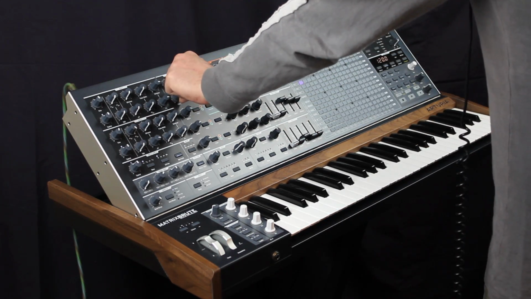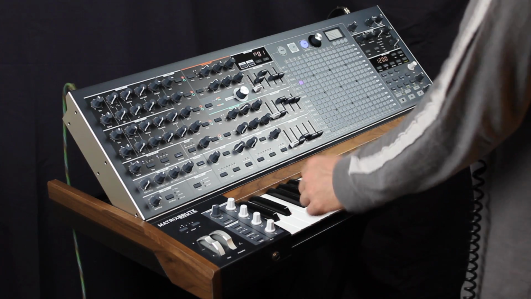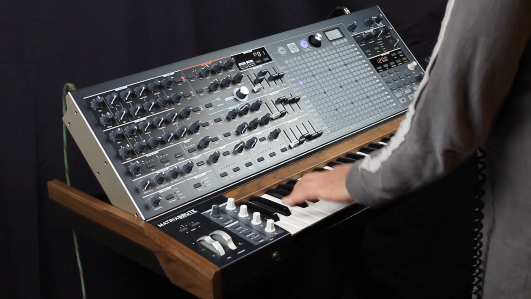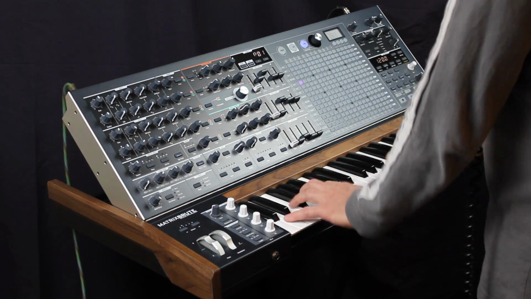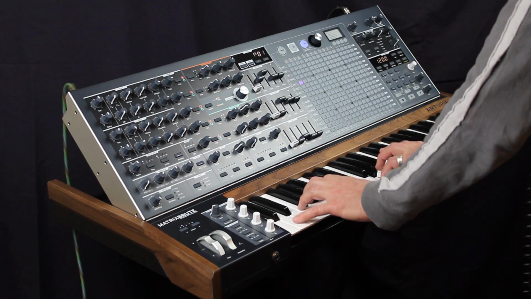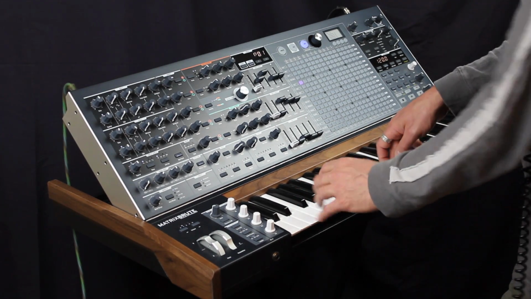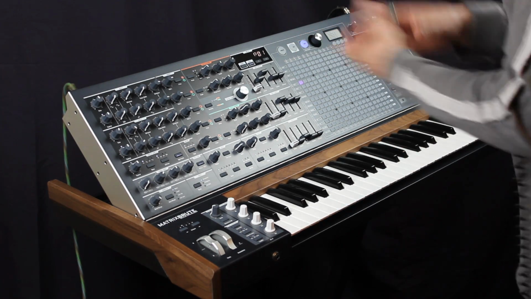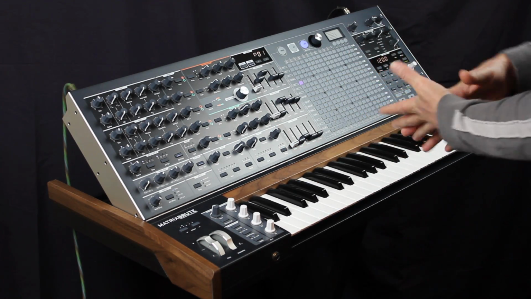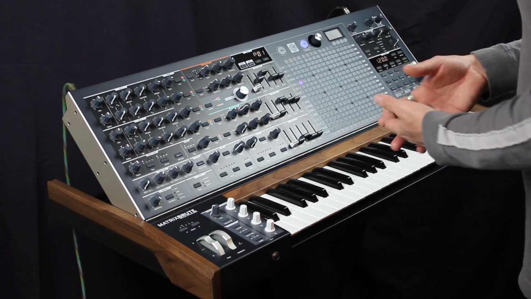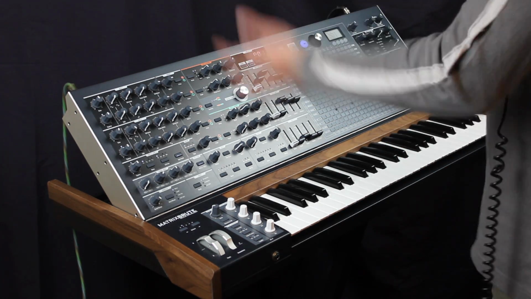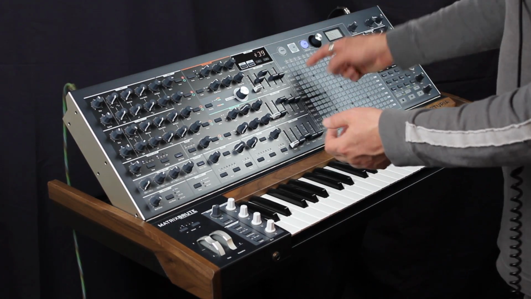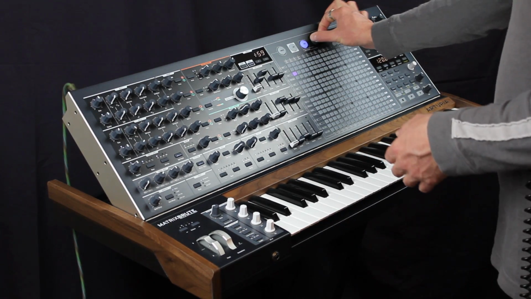We could also bring oscillator 2 back in. I don't know about you, but I'm delighted by that. That is a really cool sound. And that's the sort of thing we can expect when we're dealing with a synthesizer with this much functionality and this much modulation capability. Let's also try the good old standby, the envelope.